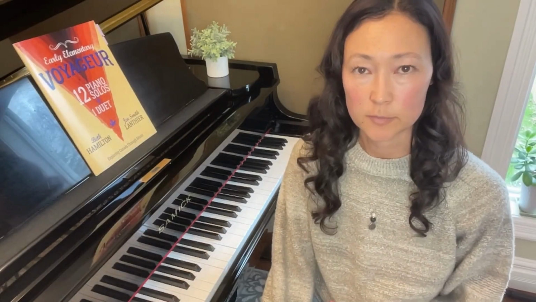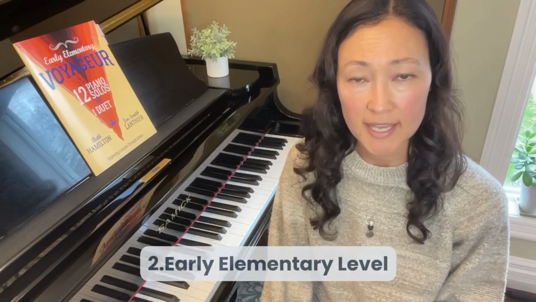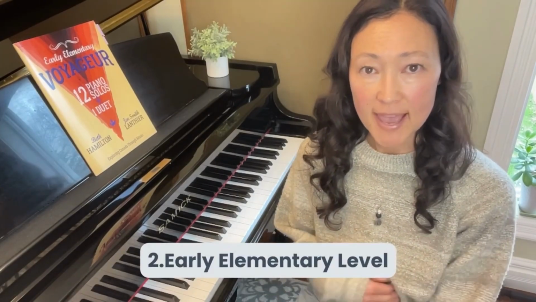The second level of music we're going to talk about is called early elementary. And sometimes elementary piano music is just called elementary, but there are a few different levels within that category. So look for things like hand positions in C, G, or A minor and D minor 5-finger positions. The notes will be written on a grand staff, and although the pieces are usually written in a 5-finger position, the hands can start to move a little bit with the use of guide notes such as middle C, treble G, or bass F.